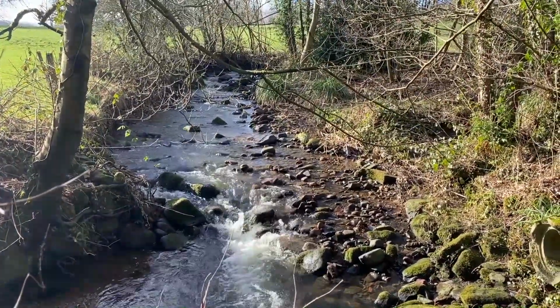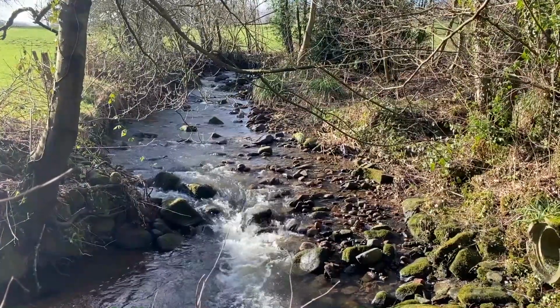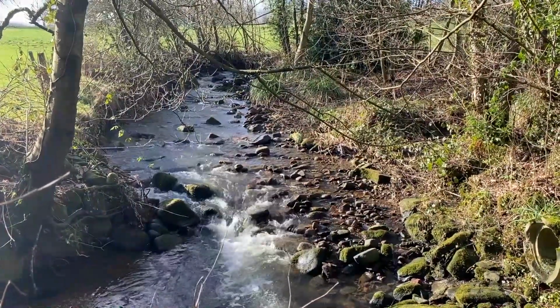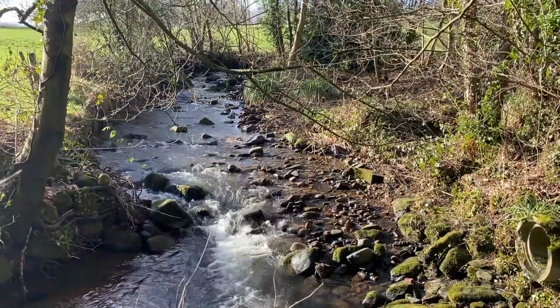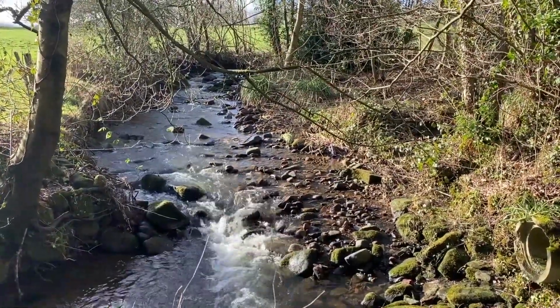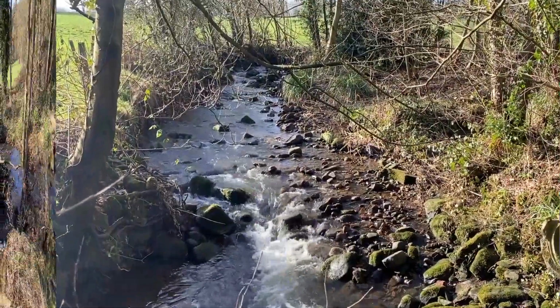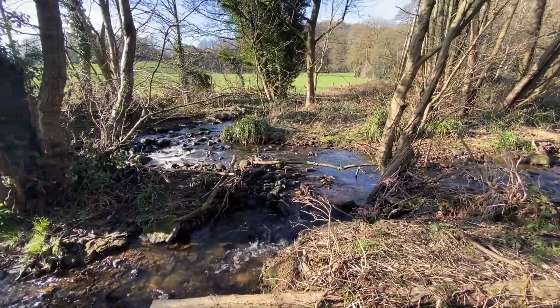It's a lovely viewpoint on the stream, and obviously I wouldn't be rabbiting away if I was doing this on my own. So by speaking, I'm managing to disturb anything that's around. But if I'm quiet for a moment or two, maybe that dipper would just come back. It's an interesting little section here.